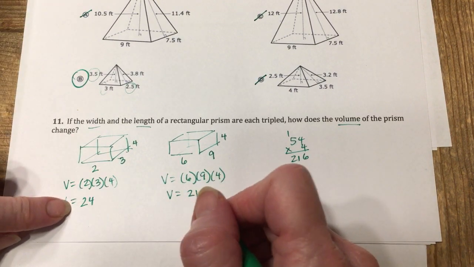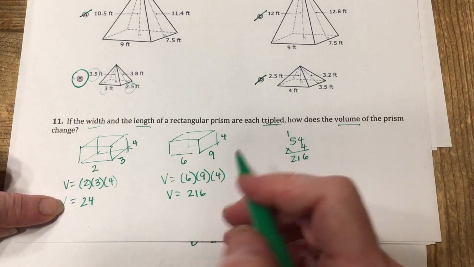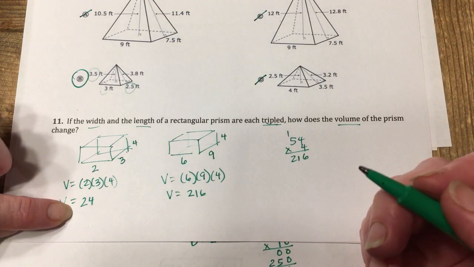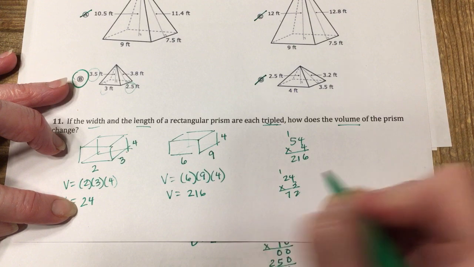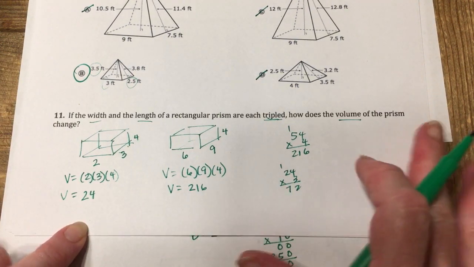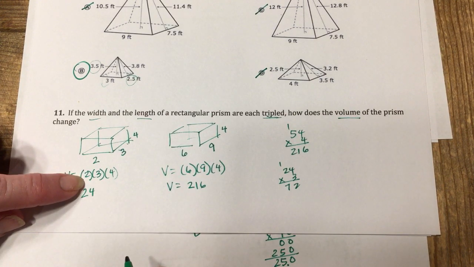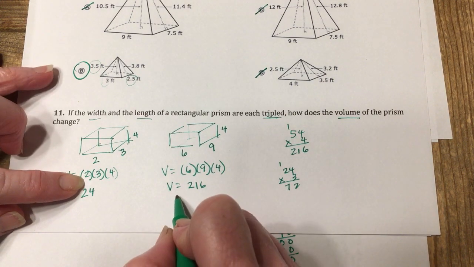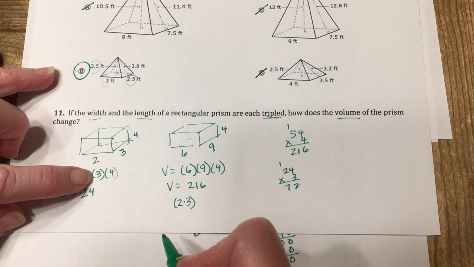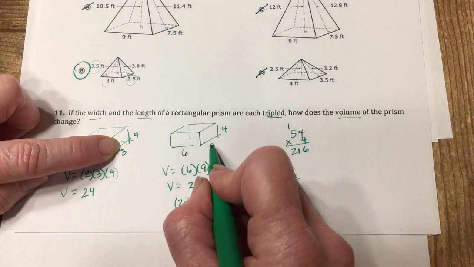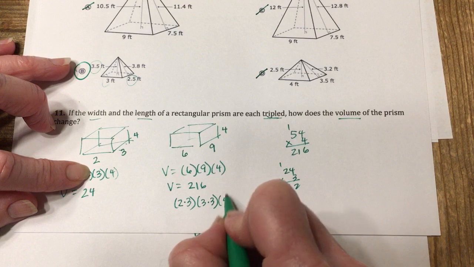Okay, that's quite a bit more. Now you might guess that because it's tripled, the volume will just be tripled. But actually, if we look at 24 times 3, we would get 72. So it was more than tripled. So why is that? All right, if we go back to what we had originally, we had 2, and we tripled it, so basically that 6, we multiplied by 3. And that 3, we tripled it, this 3 right here, to make it a 9. So we had 3 times 3. And then the 4, we just left alone, so it was 4.